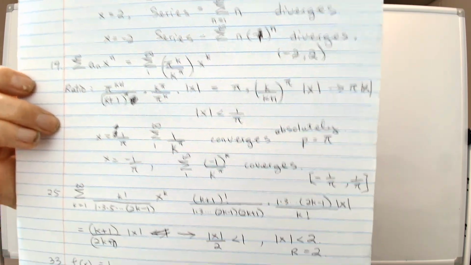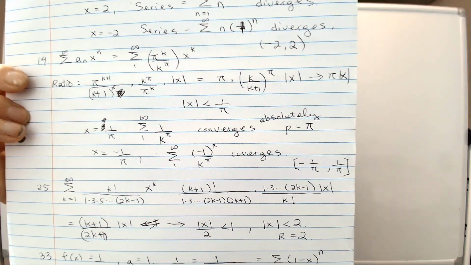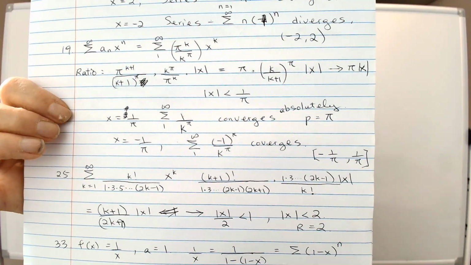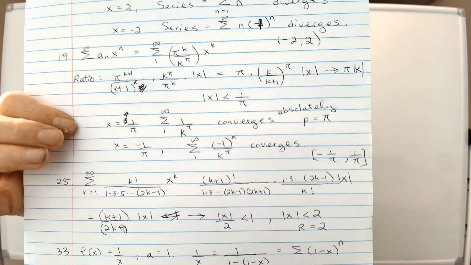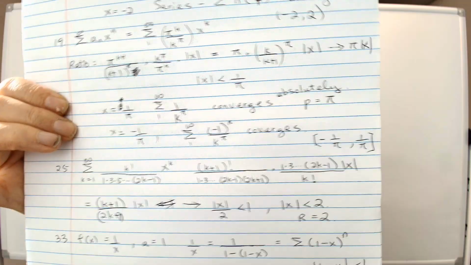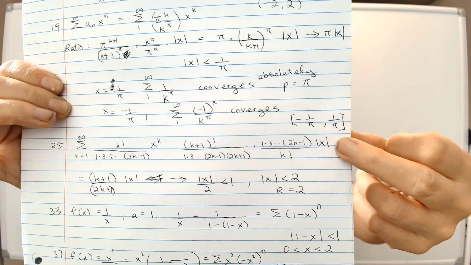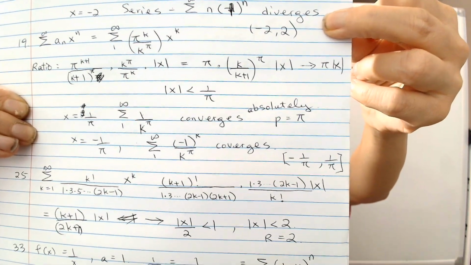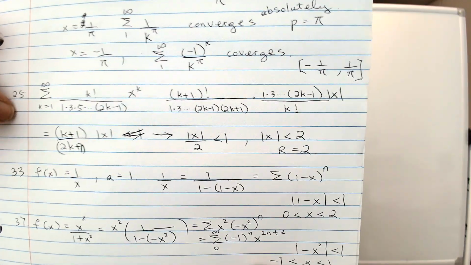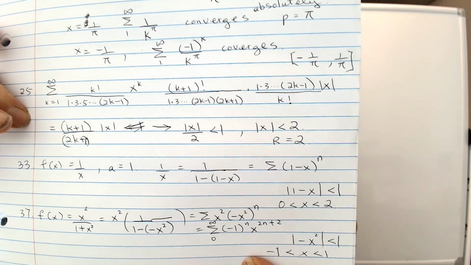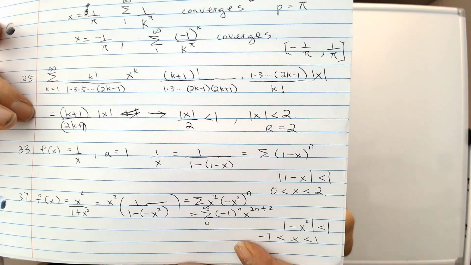Now, problem 19, a similar situation. You apply the ratio test, and you calculate the radius of convergence, and then you even figure out what's happening at the endpoint. In this case, both endpoints converge, from minus pi to pi. So therefore, the brackets mean endpoints included, whereas the parentheses mean endpoints excluded. Next, number 25, what are we doing? Yeah, the same kind of thing. You apply the ratio test, cancel out a whole bunch of stuff, and end up with the radius of convergence.